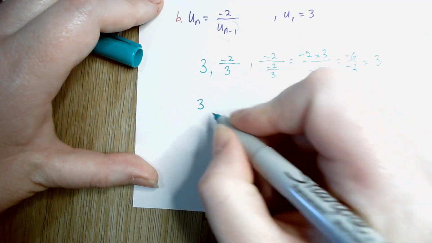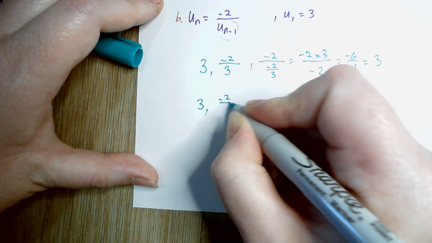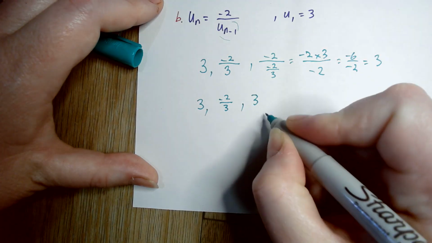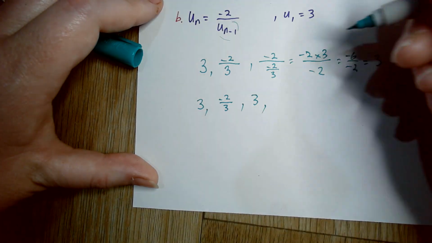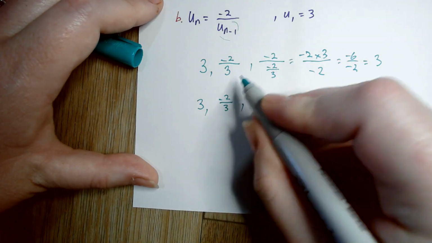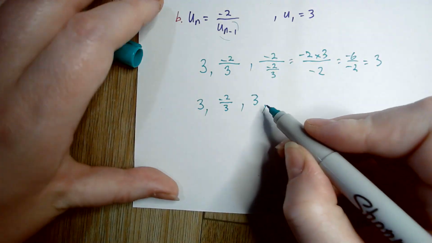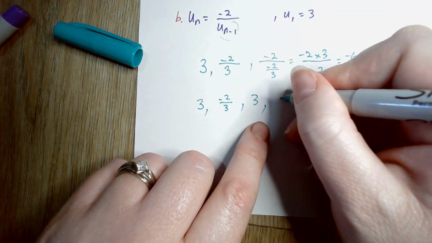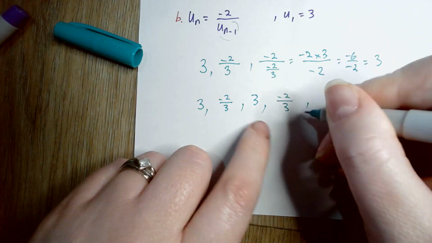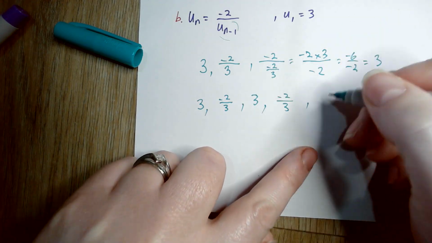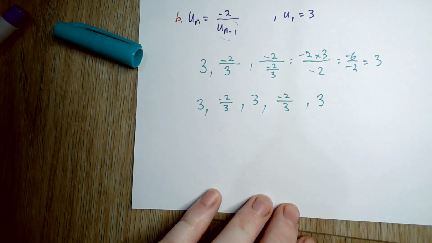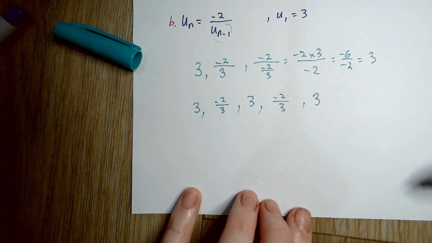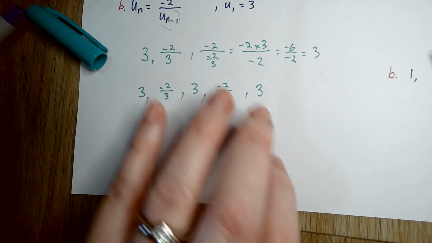So for this one, we're going to have 3, minus 2/3 is our second one, and then positive 3 here. I'm guessing that our next one is going to be minus 2/3, then we're going to end up back at 3, which would happen because for our next place, minus 2 divided by 3, and we've already done this calculation before, so the fifth part is going to be 3 again, and this sequence would just go back and forth between those two values.